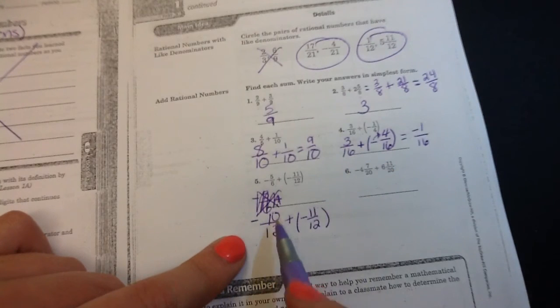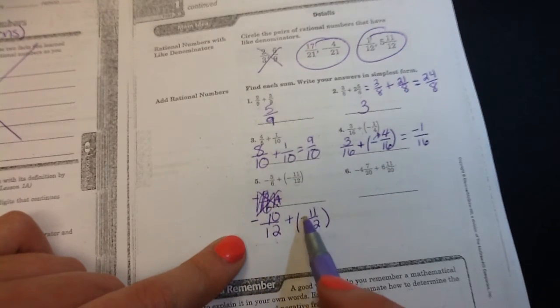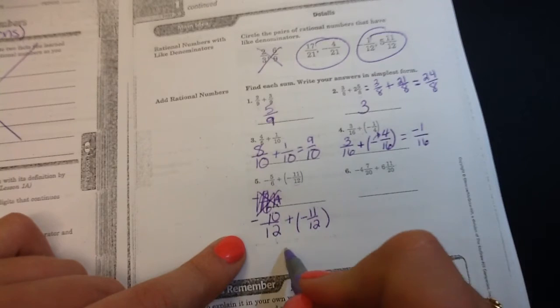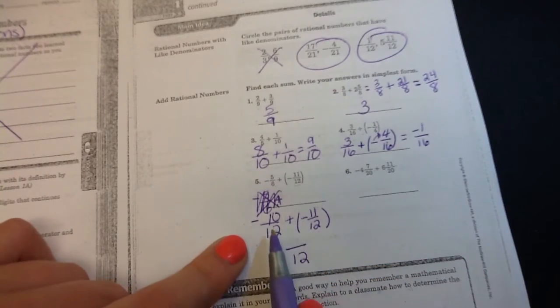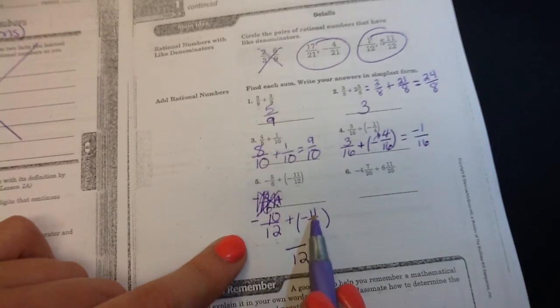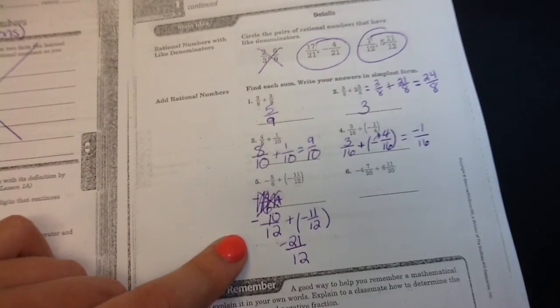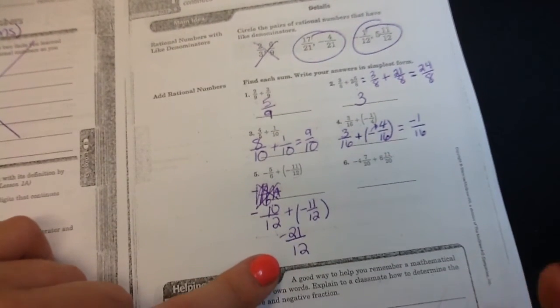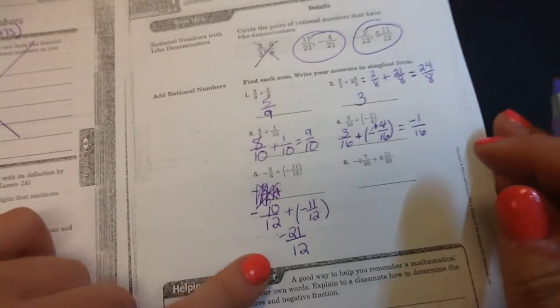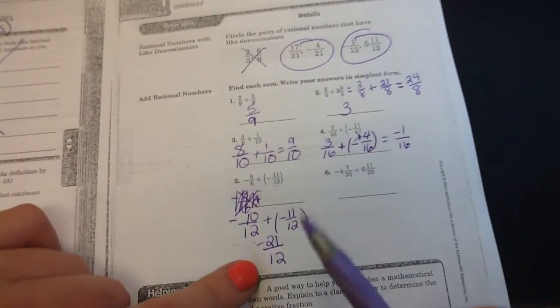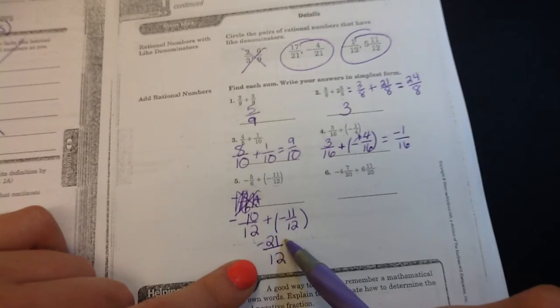So I've got negative 10/12 plus negative 11/12. Keep that denominator the same. Negative 10 plus negative 11 gives me negative 21/12. Not in simplest form though, because it's still an improper fraction. So I think how many 12s fit into 21?